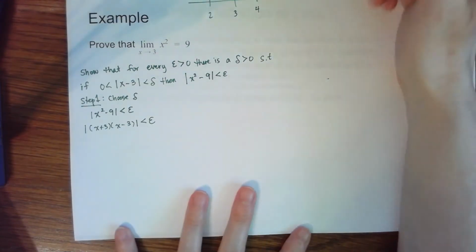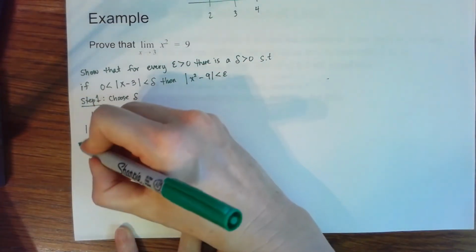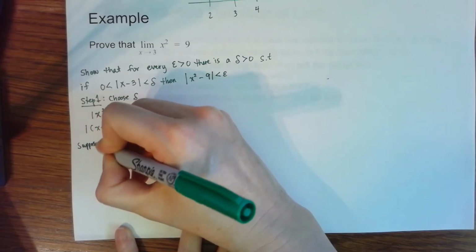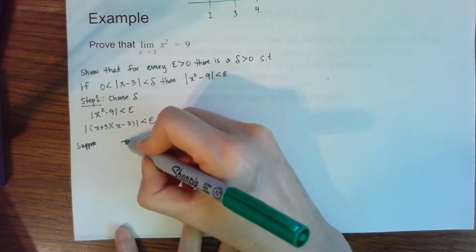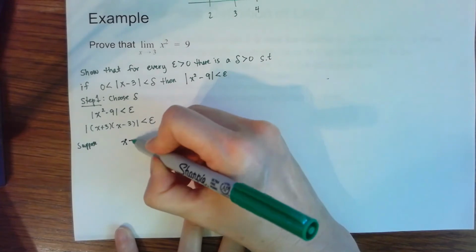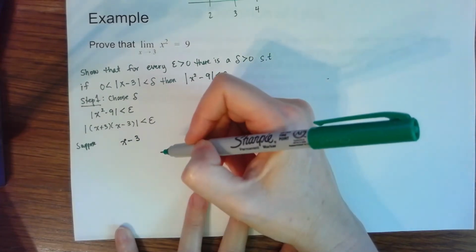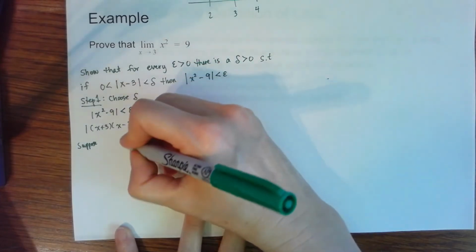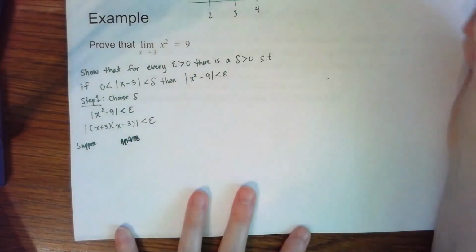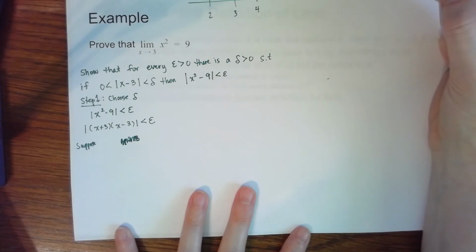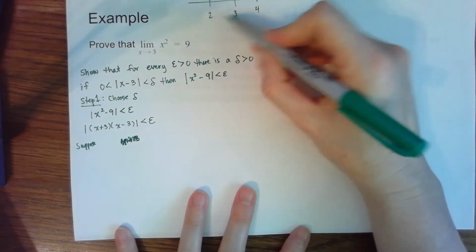So let's suppose that x is between 2 and 4, like this.